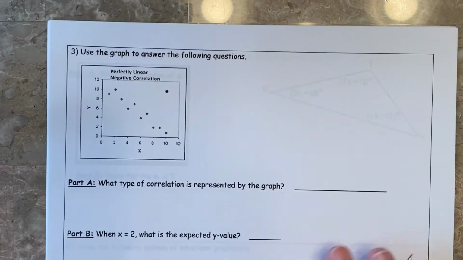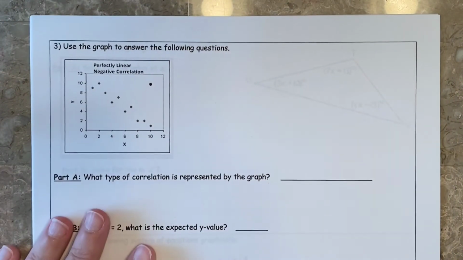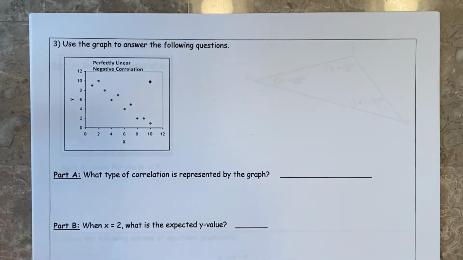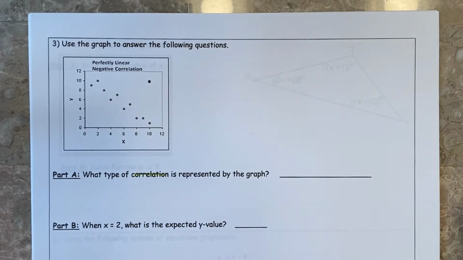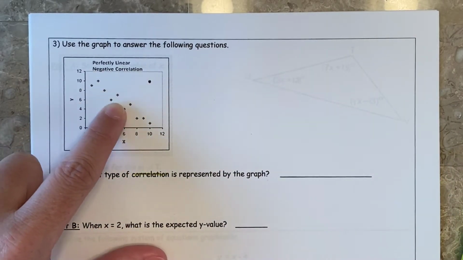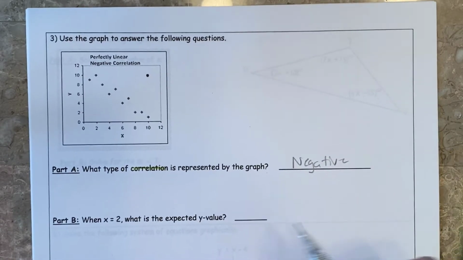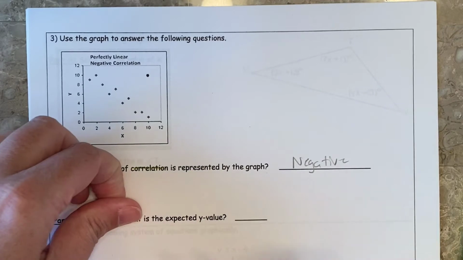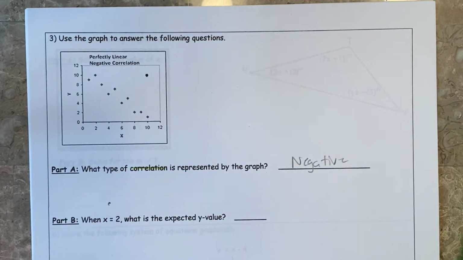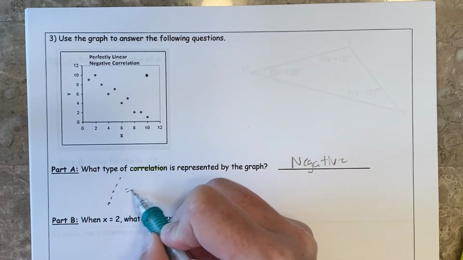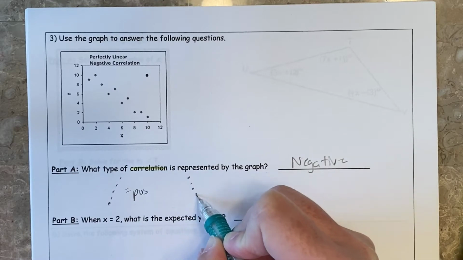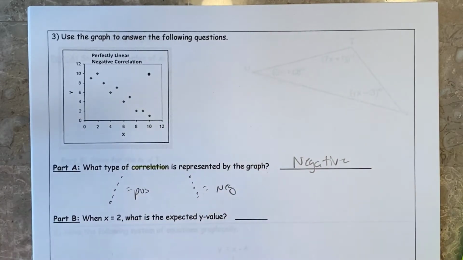Next one. All right, so this is one of the questions that were not on your midterm, but you definitely can do this because we learned this while you guys were home, and then we also just reviewed it on part 1, so this should not be too bad. Okay, what type of correlation is represented by this graph? So if you look at those dots, they're going in a negative direction. If it looks this way, that's going to be your positive because it looks like positive slope. And if it looks this way, it is negative, and that is negative.